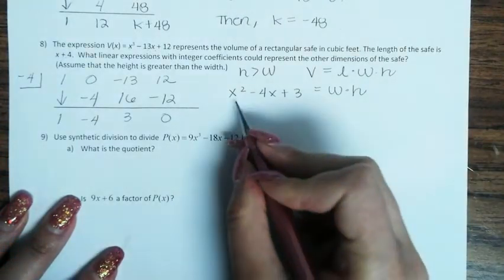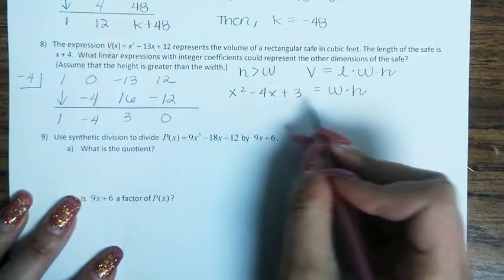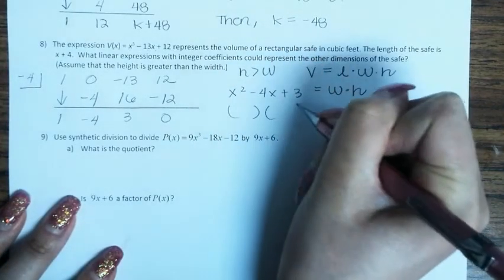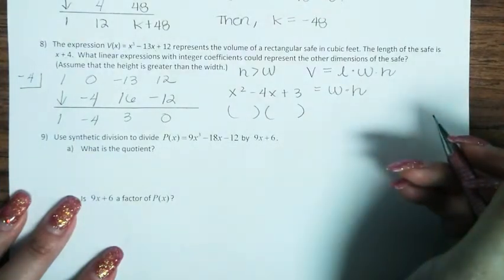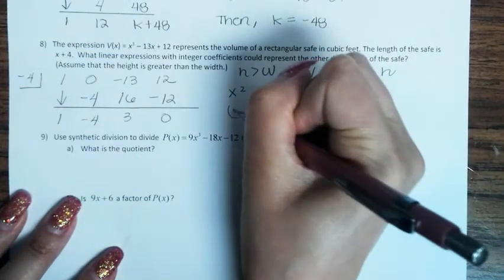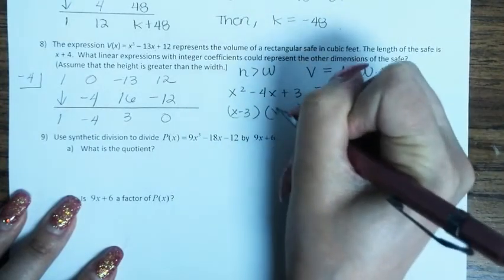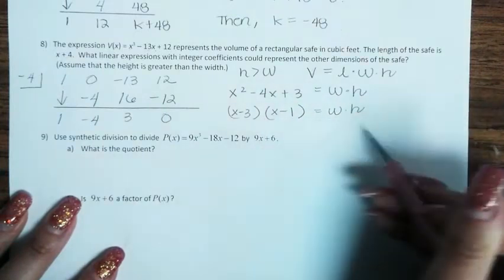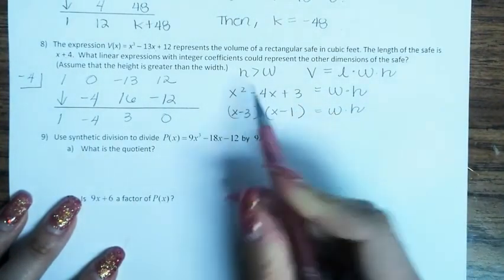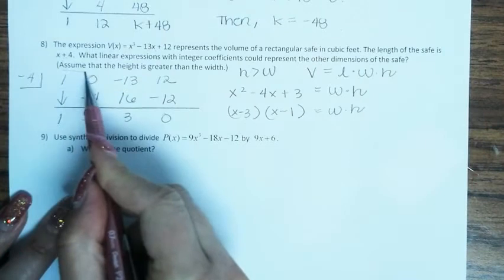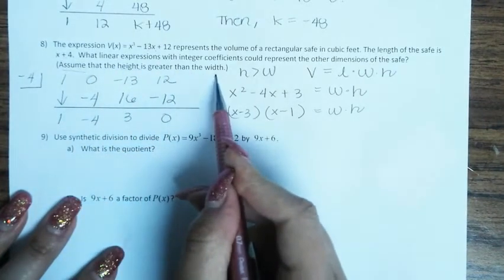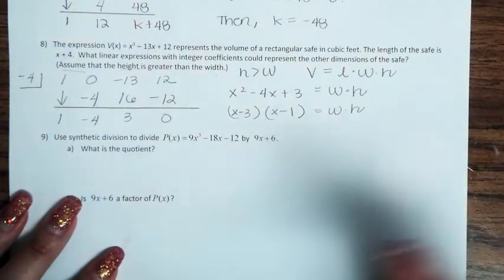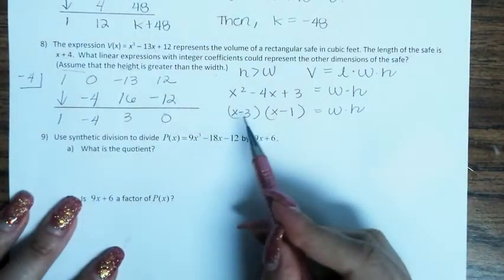Okay, so from here you are like, oh wait, I can factor this because this is pretty simple. I know two numbers that when I multiply them give me positive 3, and when I add them they give me negative 4. Those are going to be x minus 3 and x minus 1. Okay, and then you're going to tell me, hey, how do I know which one is h and which one is w? Well, they give you some useful information here. Assume that the height is greater than the width. For the context of the problem, your x needs to be 0 or more. Actually, it needs to be positive.